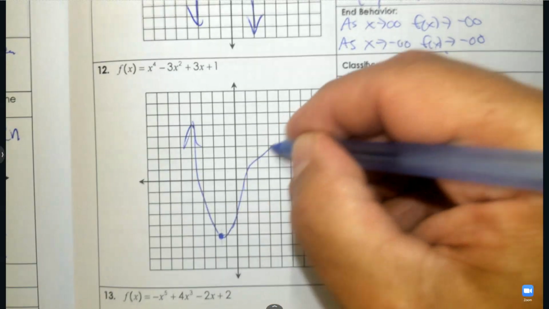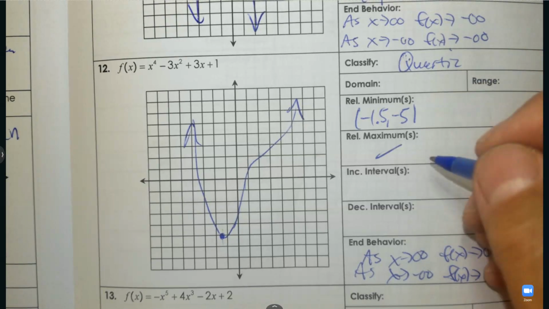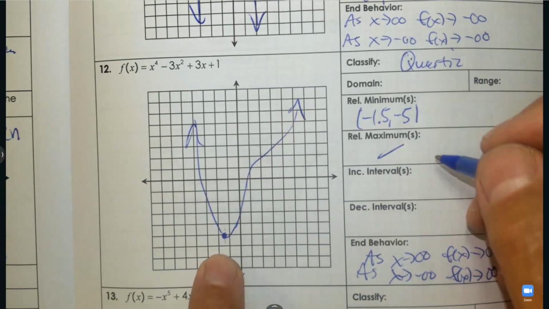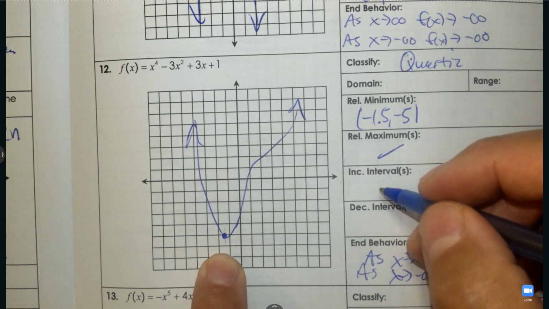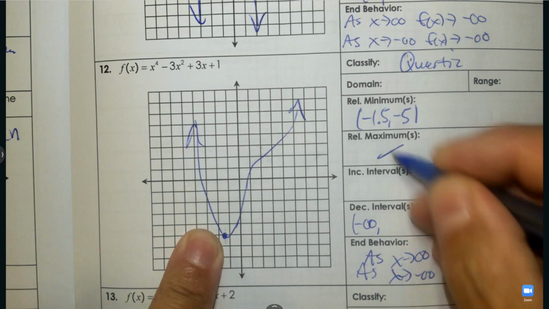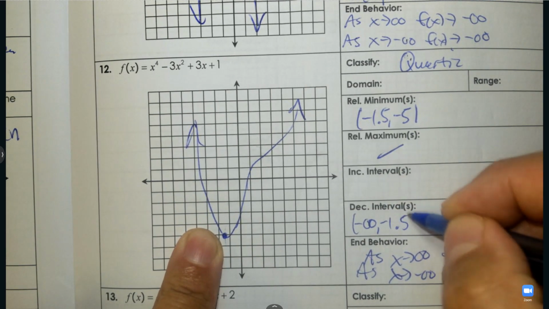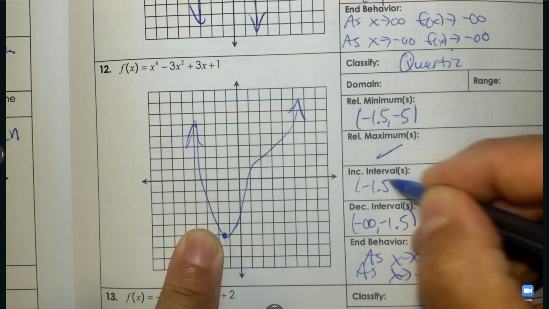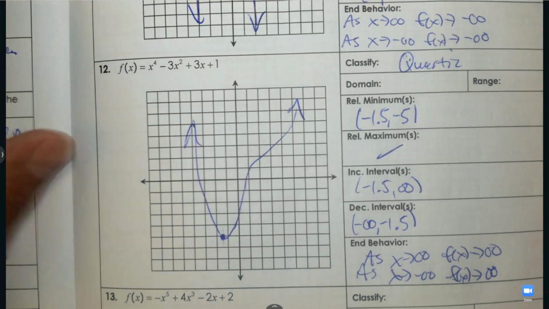So I know both ends go up. This kind of goes, kind of does that, whatever. But there's the end behavior, only one turning point. So this graph decreases. We start, and it decreases to -1.5. And then from -1.5 to infinity, it increases. That's it. All right, last one.